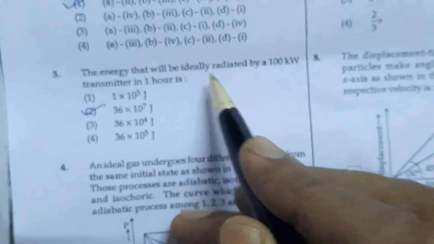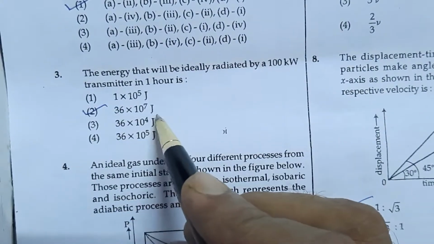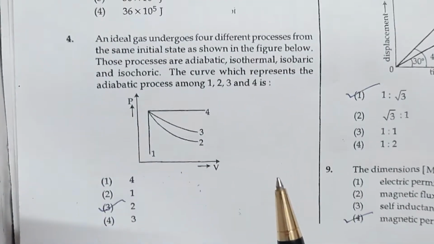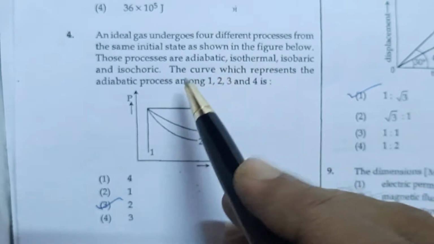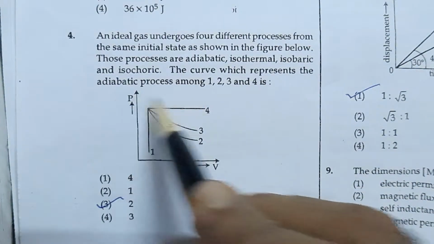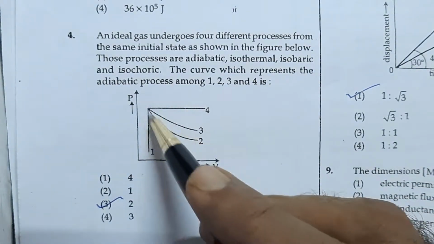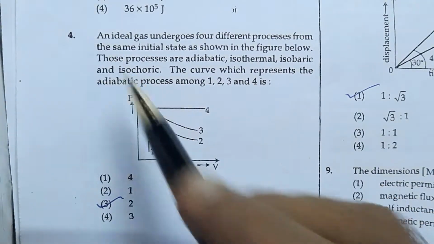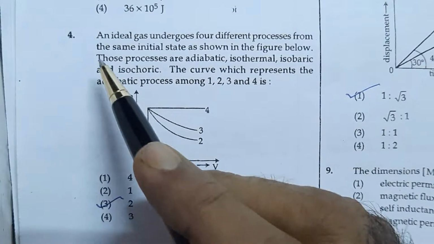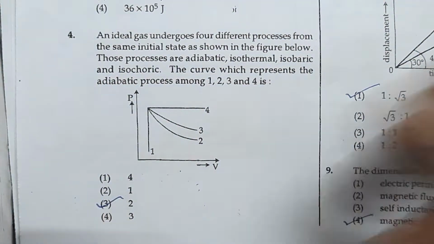Question number 3 has the correct answer 2. The energy that will ideally be radiated by a 100 kilowatt transmitter in 1 hour is 36 into 10 to the power 7 joule. That is, 2 is the correct answer. For question number 4, we are to choose the adiabatic process, the curve which is much steeper. So the second curve is the adiabatic one. So the answer to the fourth question is 3.